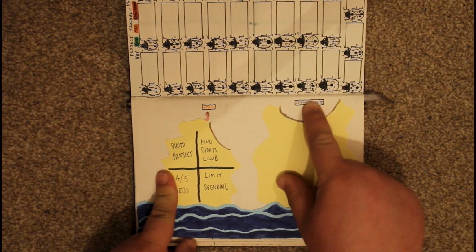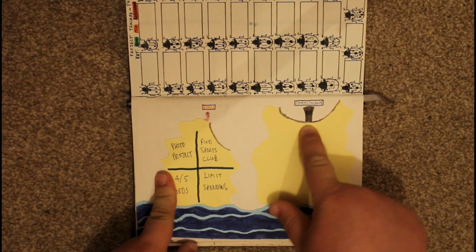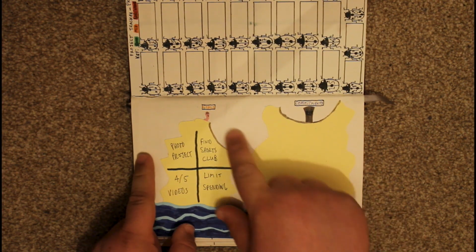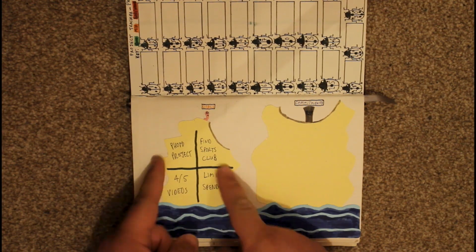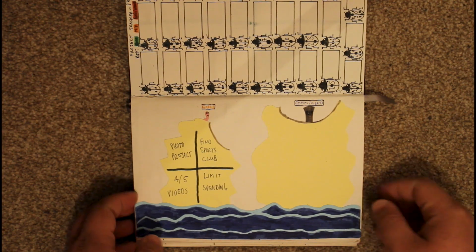I forgot that they had done some gravestones at one point. That was a cool thing to do. And then goals were a living worm who's kind of confused. And then yeah, we've got the goals for the month.